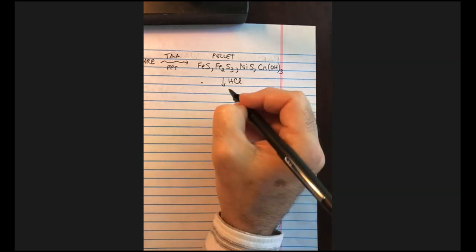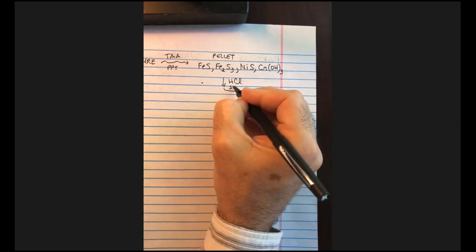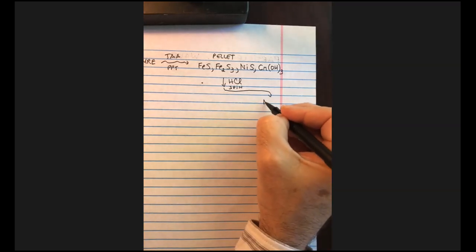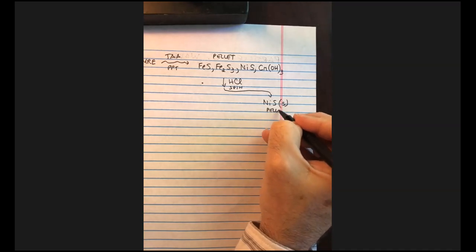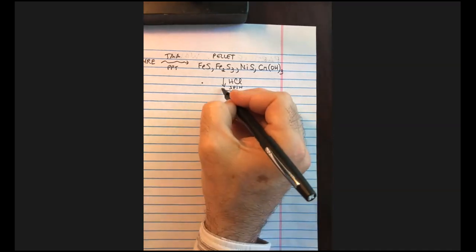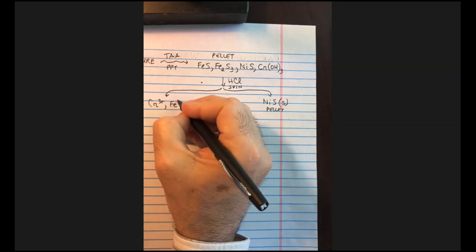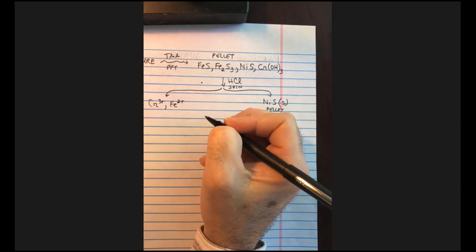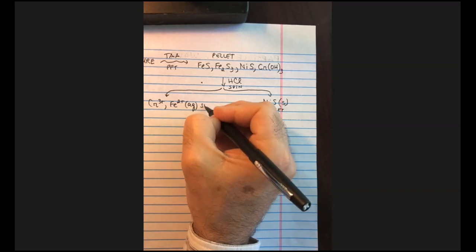So if I add HCl and spin, I'm going to end up leaving the nickel sulfide in my pellet because it does not dissolve in HCl, but our chromium and our iron ions, which at this point are going to get reduced purely to the +2 form, are going to remain in the supernate. So at this point, I've accomplished one step of the separation.